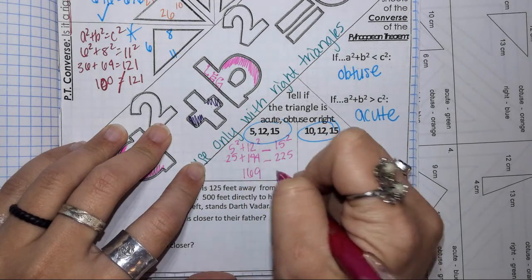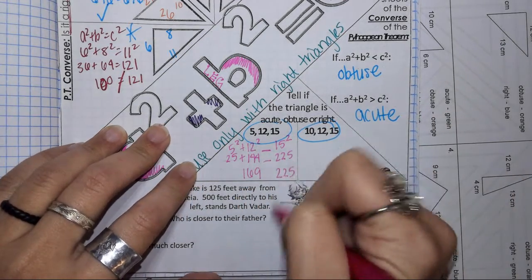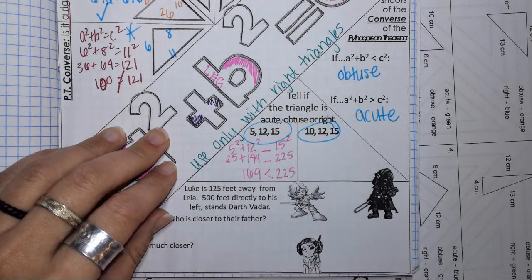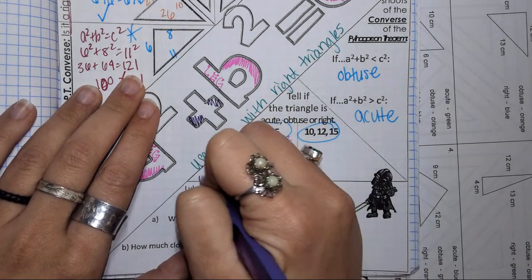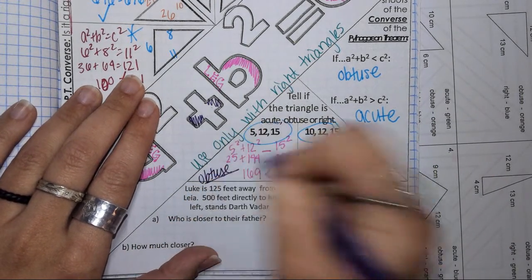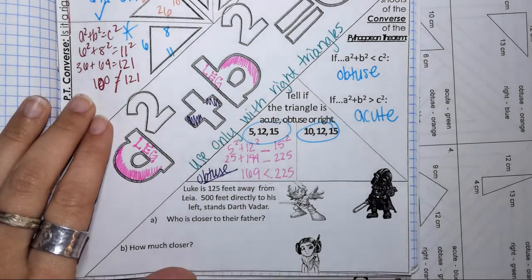All right, and what's 25 plus 144? All right, is 169 greater than or less than 225? All right, is it acute, obtuse, or right? Obtuse. Because it says it's less than.